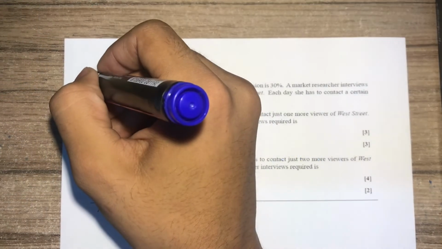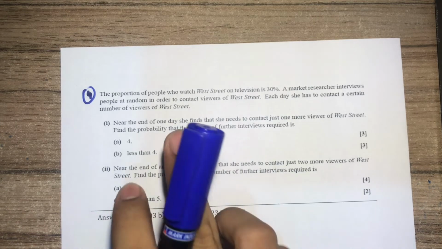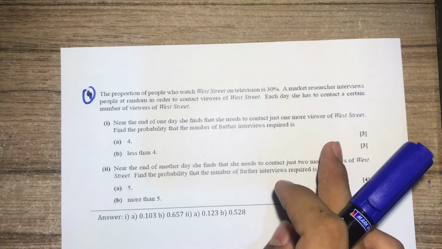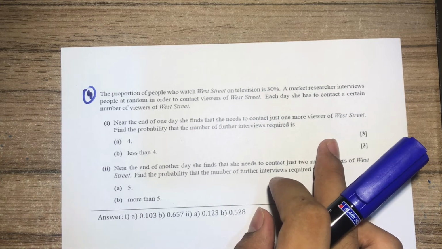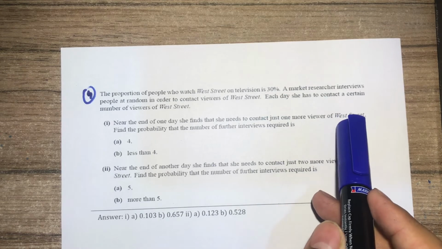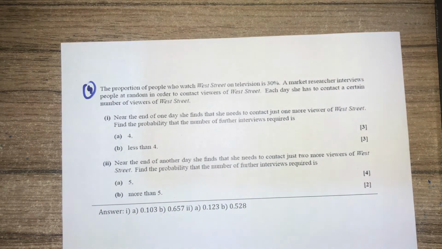Question 4. The proportion of people who watch West Street on television is 30%. A market researcher interviews people at random in order to contact viewers of West Street. Each day she has to contact a certain number of viewers. Near the end of one day, she finds that she needs to contact just one more viewer of West Street. So she just needs one more success, right? So that's why this will be a geometric distribution. Find the probability that the number of further interviews required is 4.